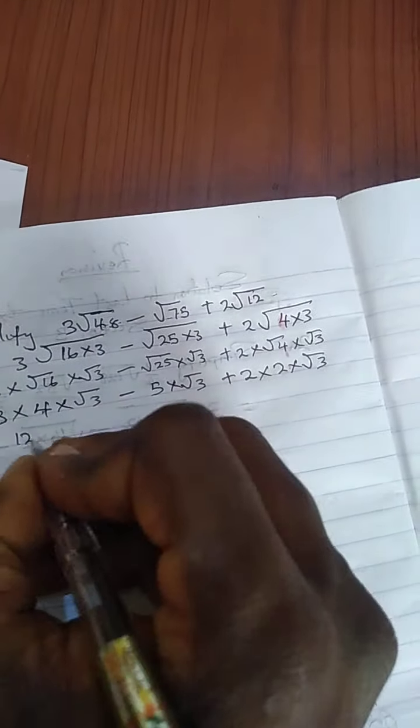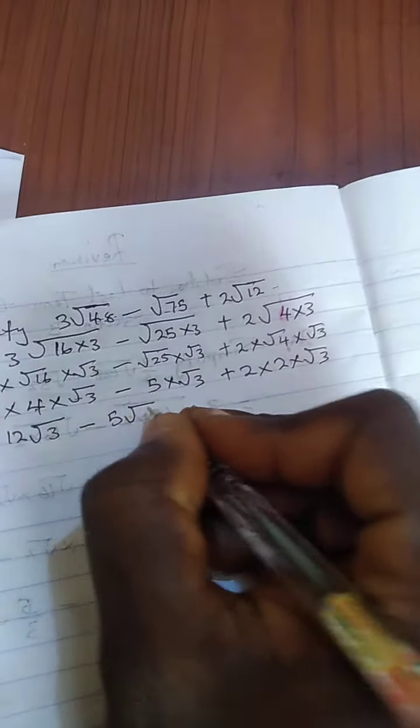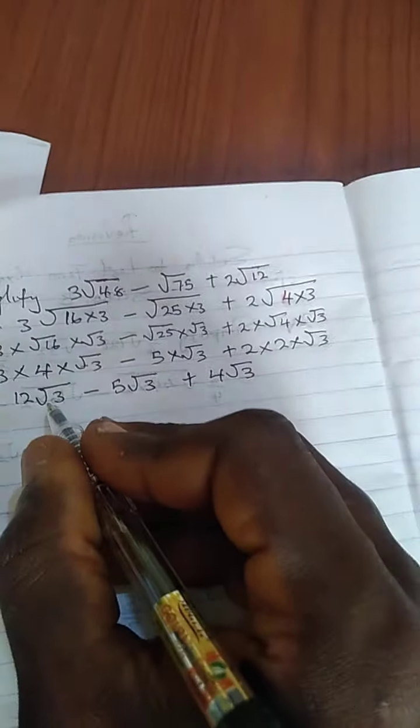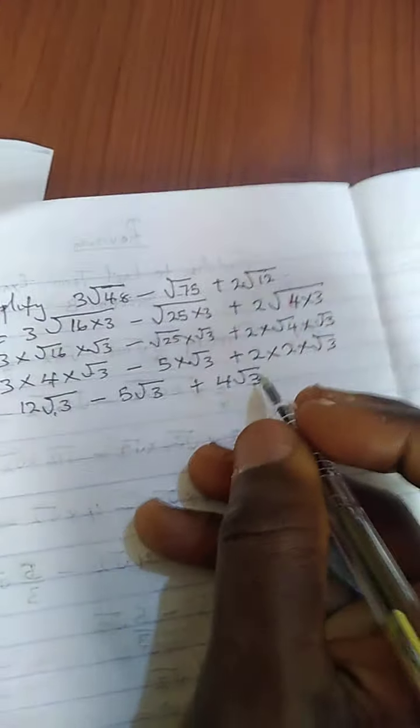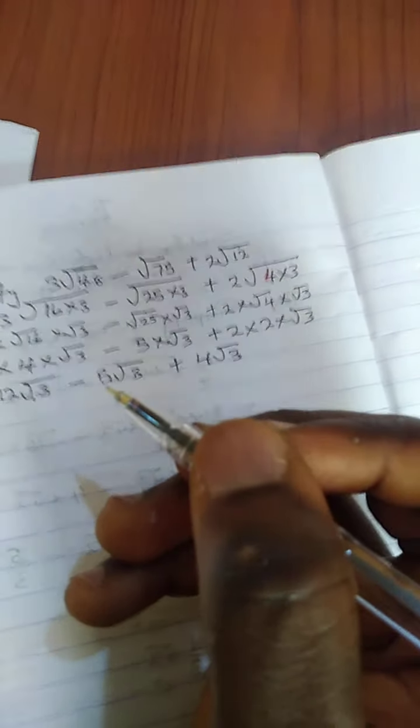So we have 3 times 4, we have 12 root 3, minus 5 root 3, plus 2 times 2, 4 root 3. Since the bases are the same, root 3, we can solve this. So we say 12 minus 5 plus 4, and that will give us 11. So the answer is 11 root 3.